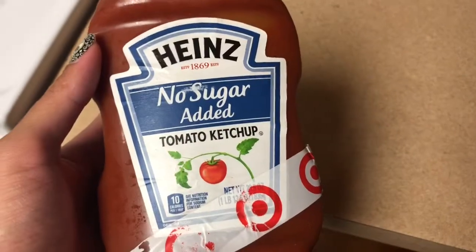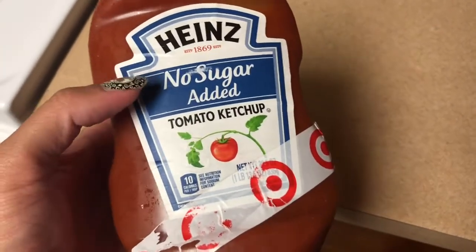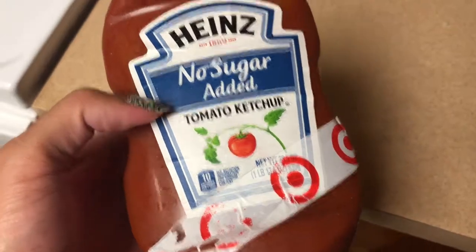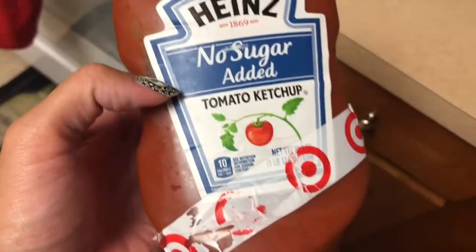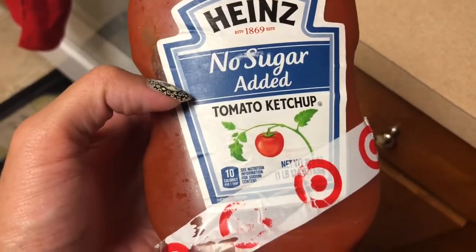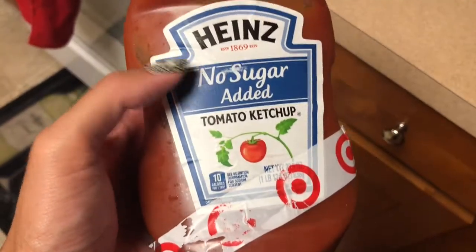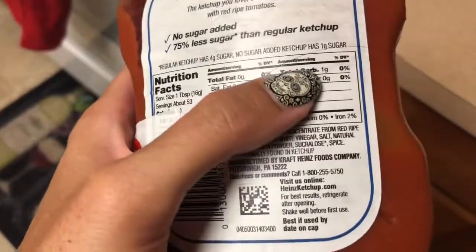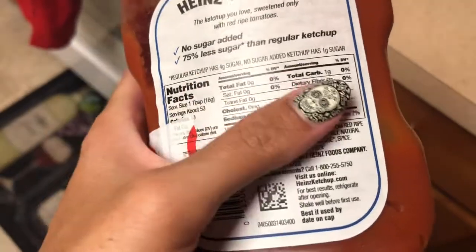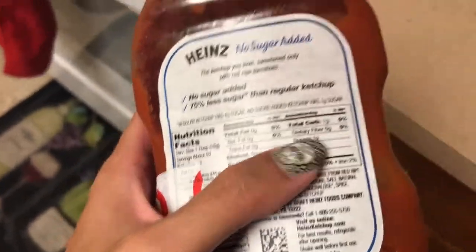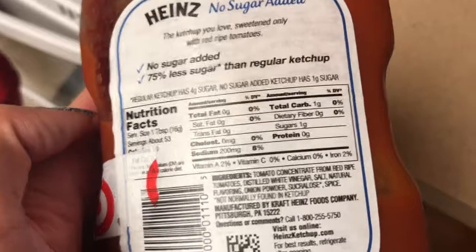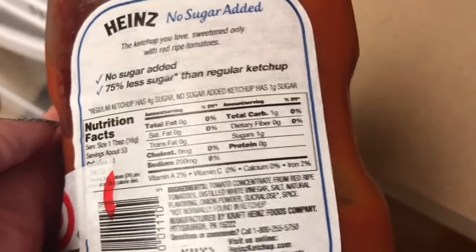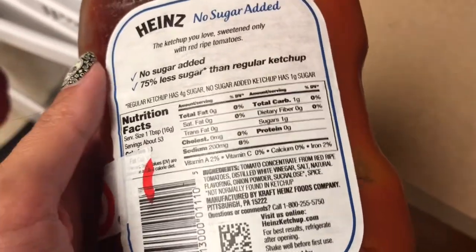Okay. Something that I need to have with pretty much every meal is ketchup. But if you look at regular ketchup, it's about 5 carbs per serving, and a serving is a tablespoon. So what I found is this no sugar added ketchup, which I buy from Target. As you can see, I ordered it online. And with this, it's only 1 carb per tablespoon. It is still 1 gram of sugar, but 1 carb is a lot better for me because I eat it pretty regularly. And so it, of course, has less sugar as well.